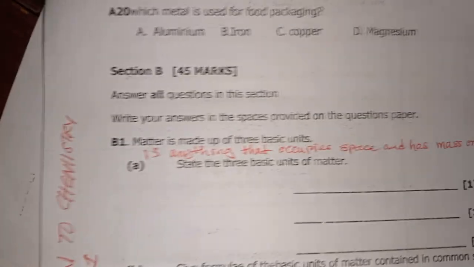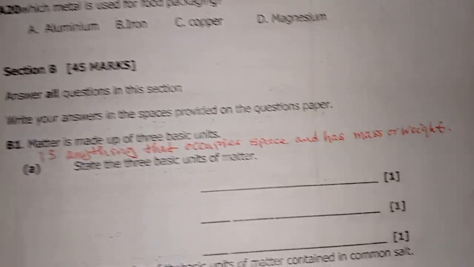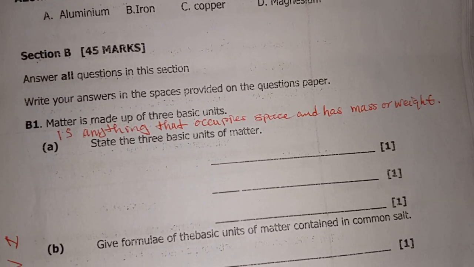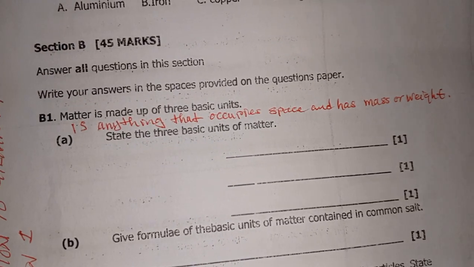That is a simple definition for matter. We are saying matter is anything that occupies space and has mass or weight.